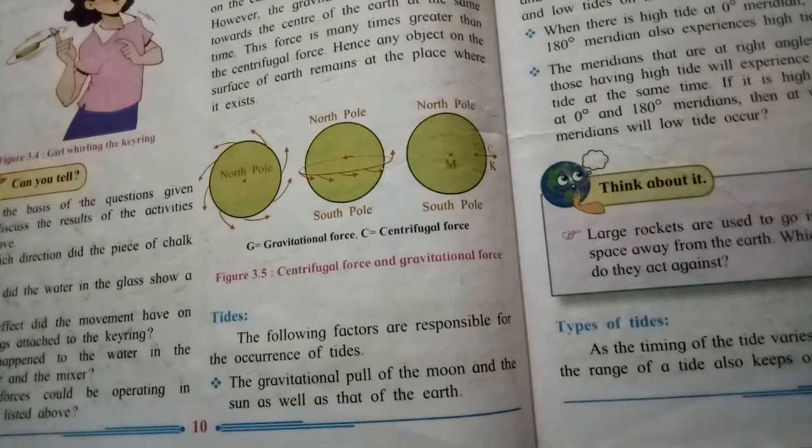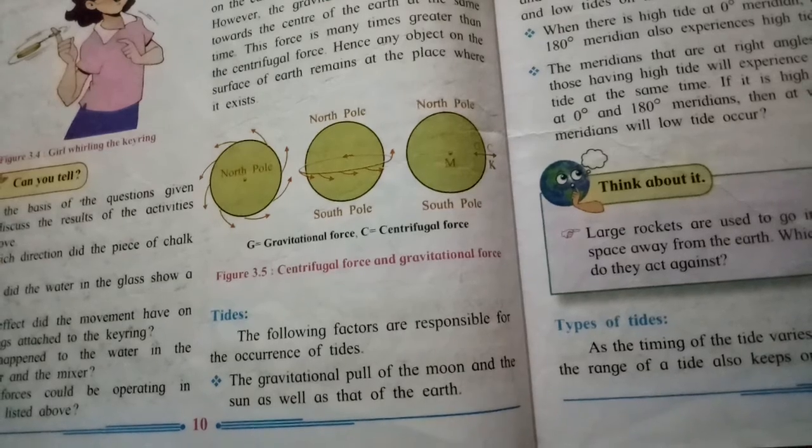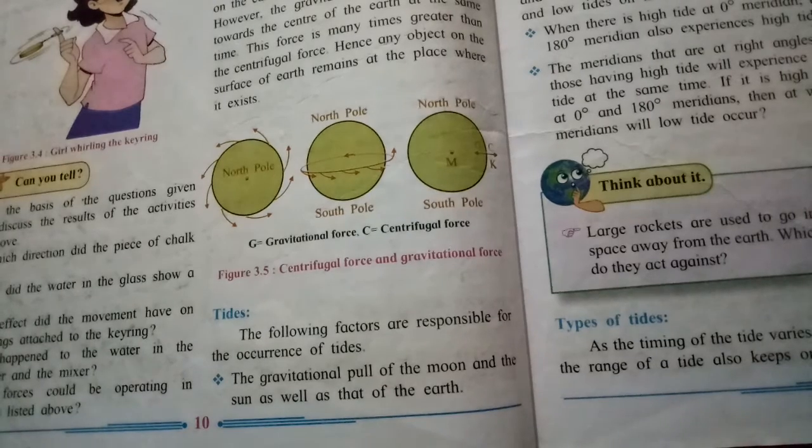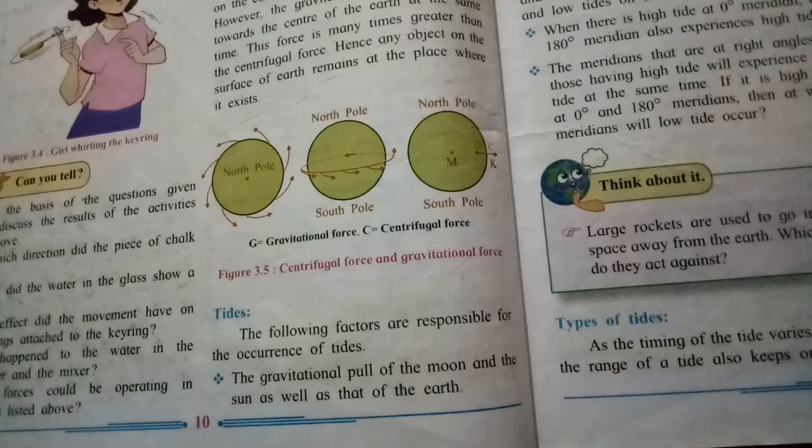Today we are going to discuss the second part of the third chapter in geography in 7th standard, that is tides. In the previous video we discussed the different tides, how the centrifugal and gravitational force are attracting towards the south pole and north pole, and the situation where the surface of the earth remains at the place where it exists. So now we will discuss the different tides.